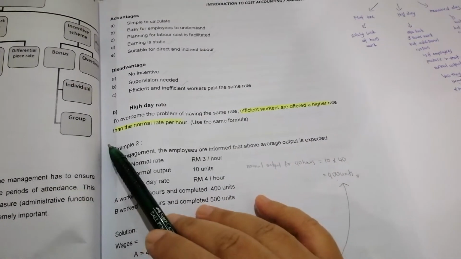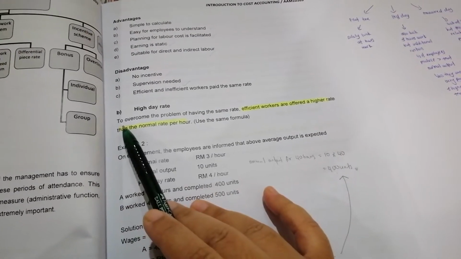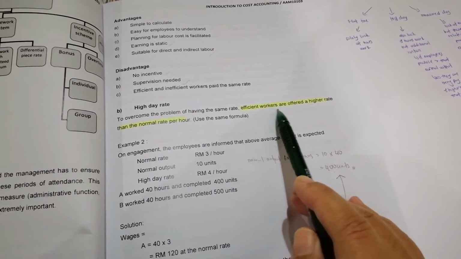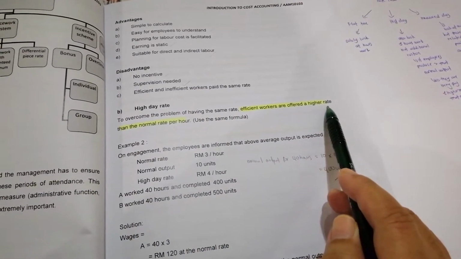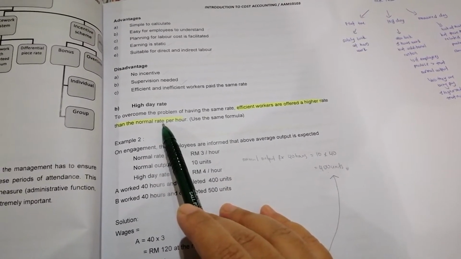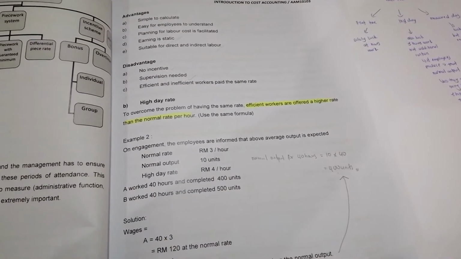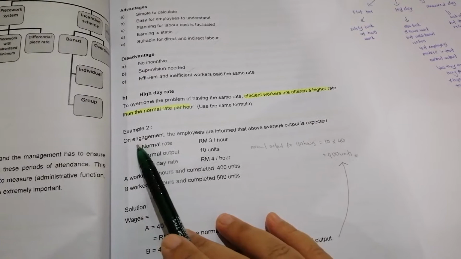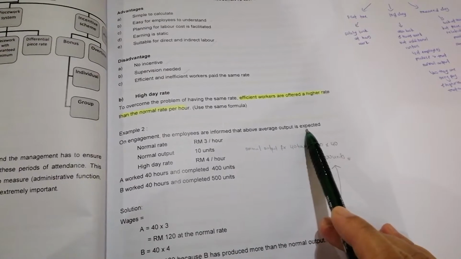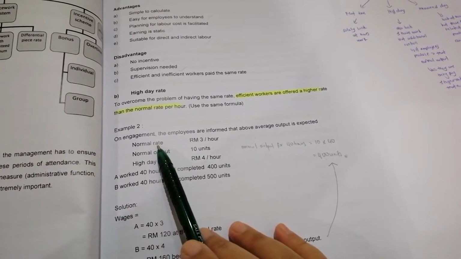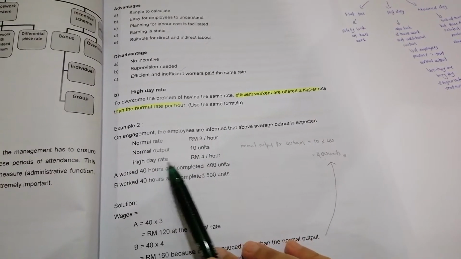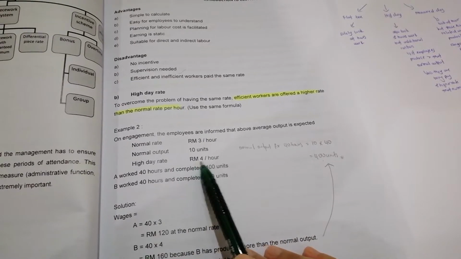Alright, so second, we look at the high day rates. High day rate is used to overcome the problem of having the same rate, where efficient workers are offered a higher rate than the normal rate per hour. This method uses the same formula as the flat time rate. So here for example, on engagement, the employees are informed that above average output is expected. The normal rate is at 3 ringgit per hour. Normal output is 10 units. High day rates, kalau diorang produce lebih, is at 4 ringgit per hour.